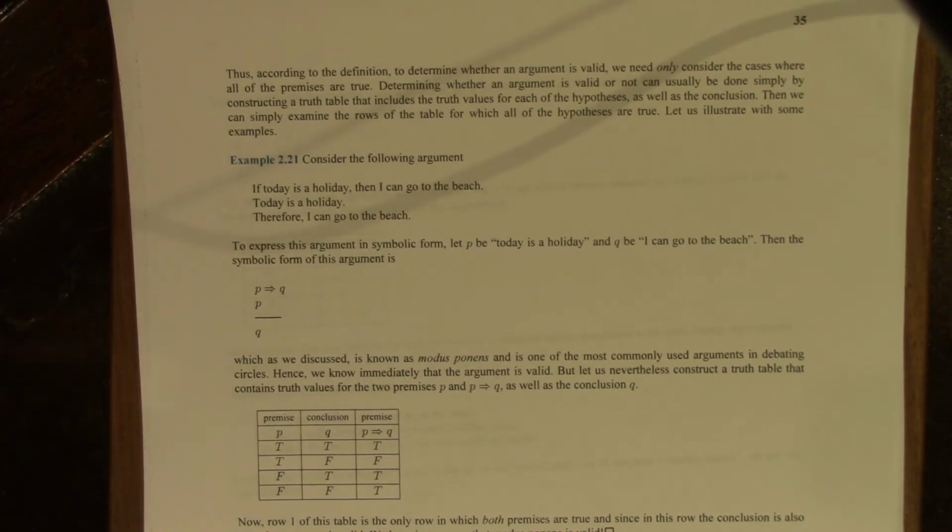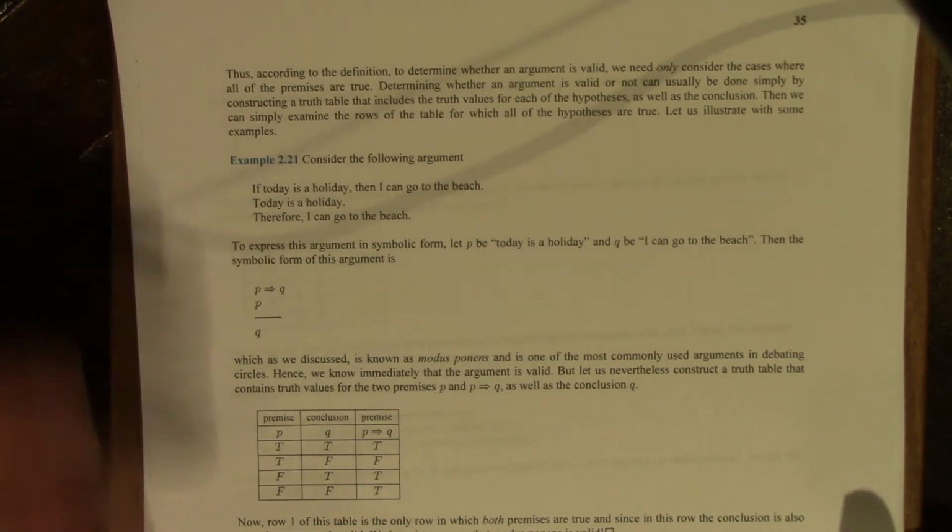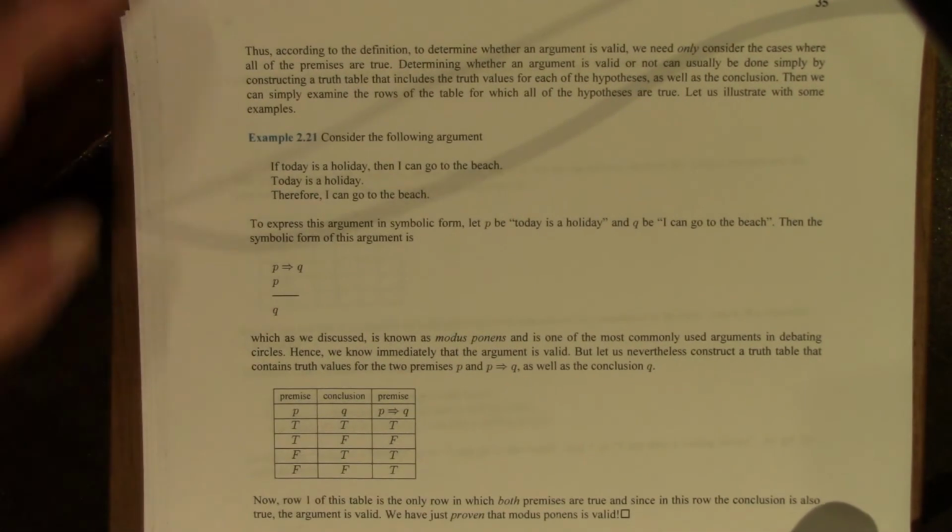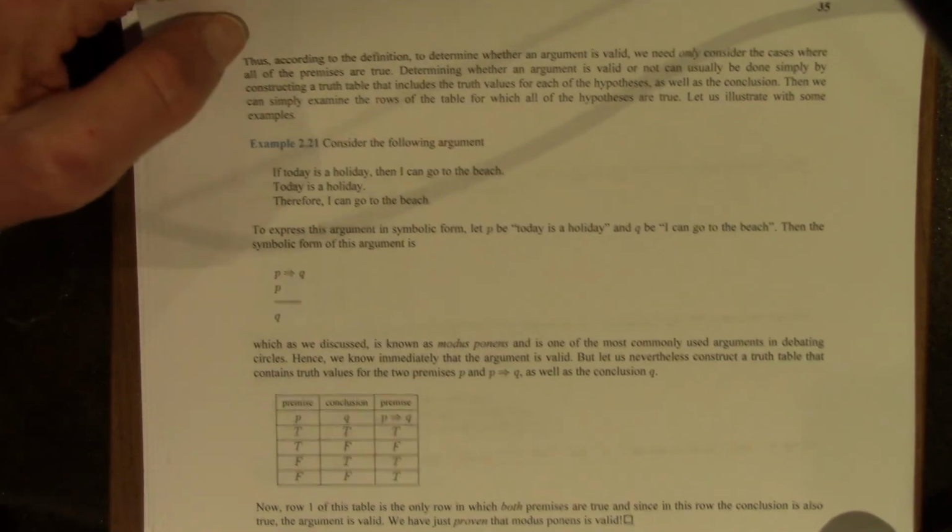Determining whether an argument is valid or not is usually done simply by constructing a truth table. So it's a straightforward process. The tricky part is in converting the argument to symbolic form, because the hypotheses can get rather complicated, as we'll see.